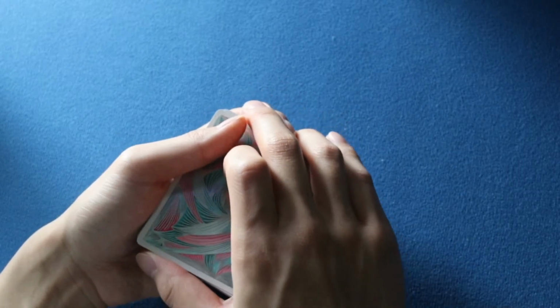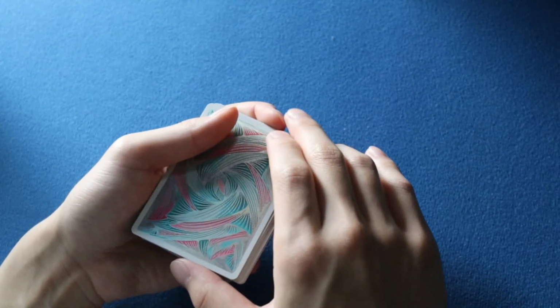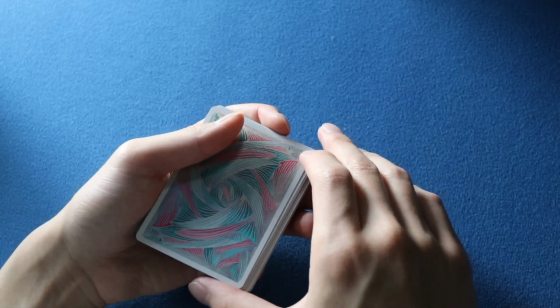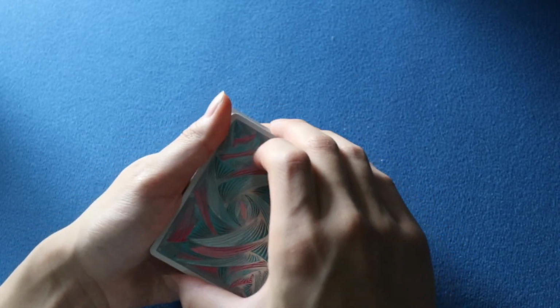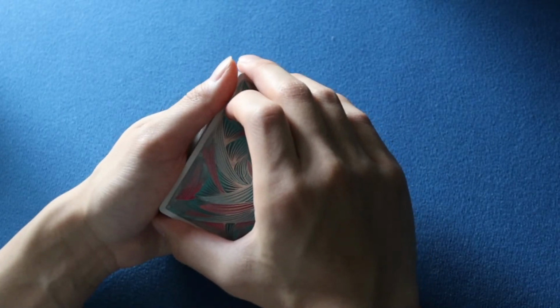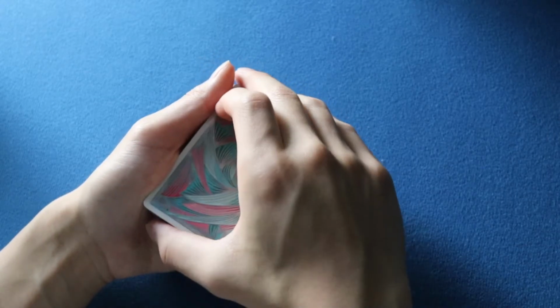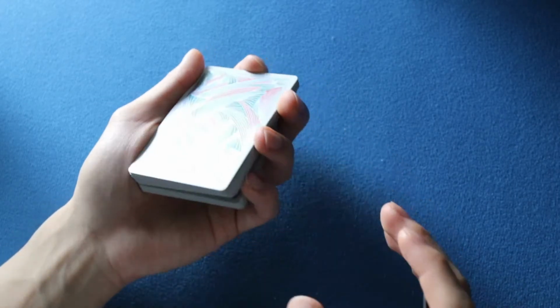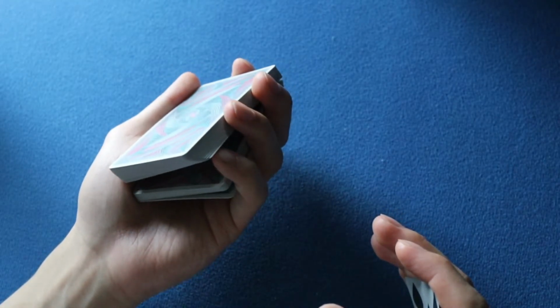So now you have this card side stealed. You place it in full palm and return back to the original position. Now that it's in this position, you stick your left pinky finger deeper into the break.